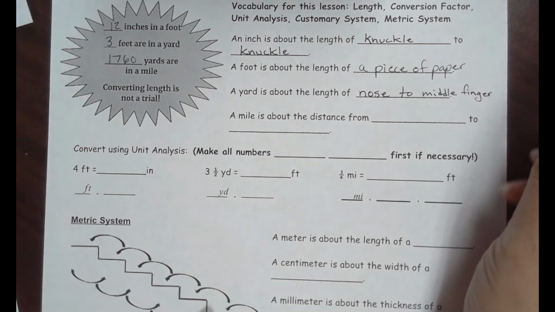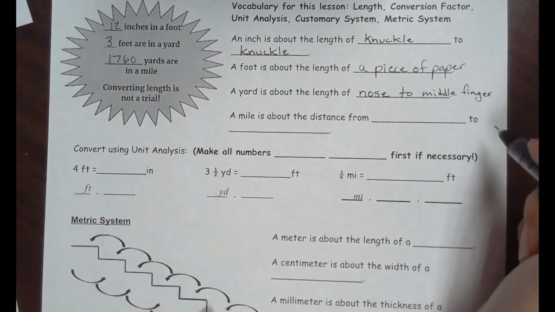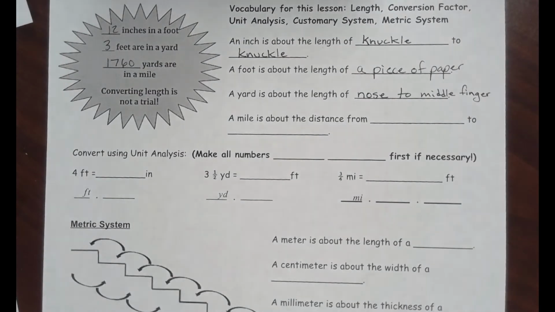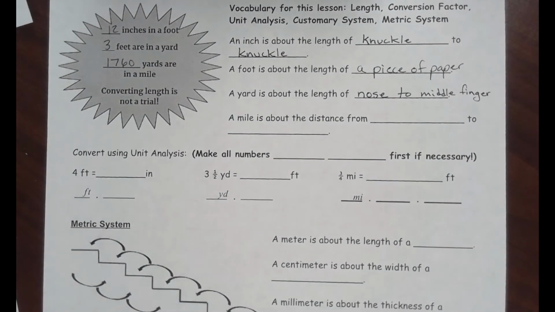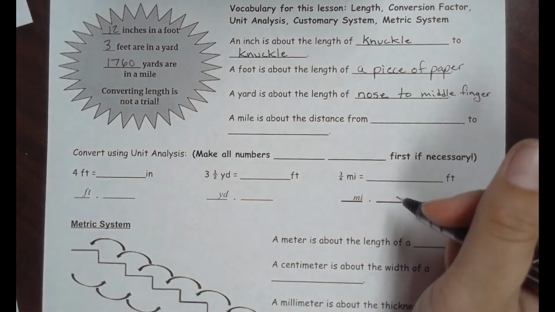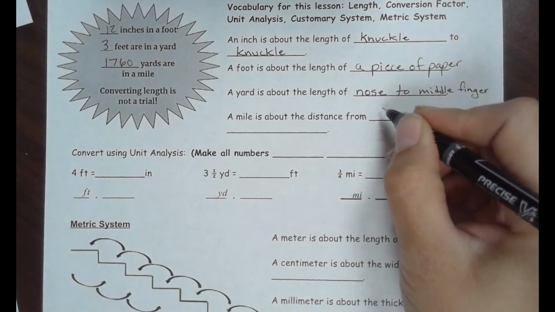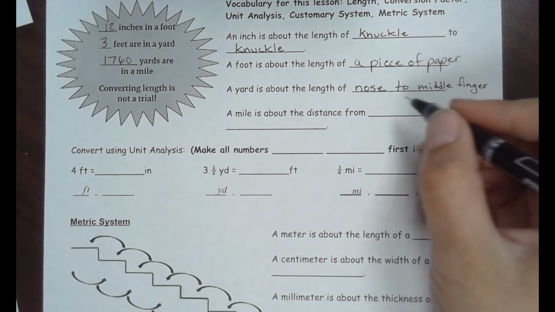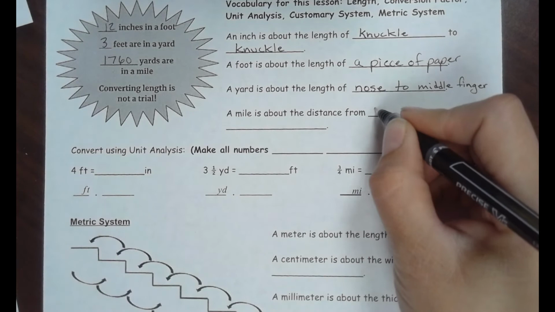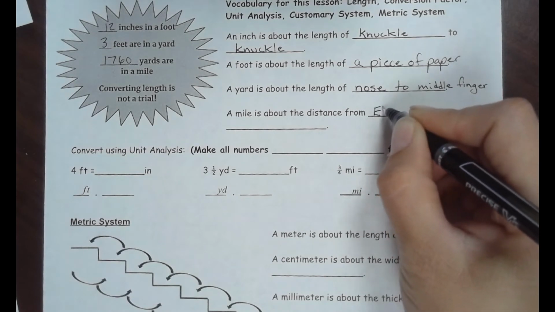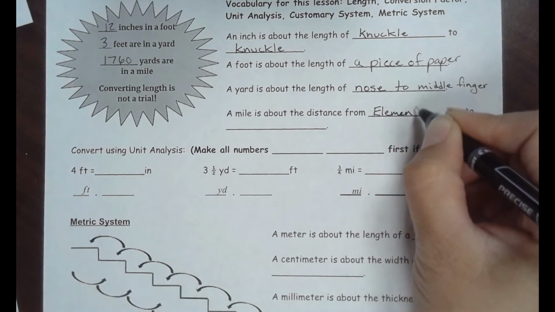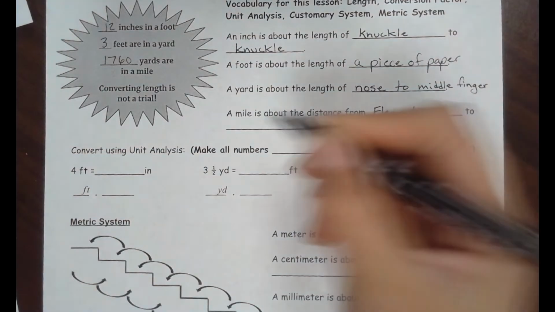If you've ever seen older ladies measuring material, from your nose to the end of your middle finger is about a yard. A mile is about the distance from the elementary school to Family Dollar.